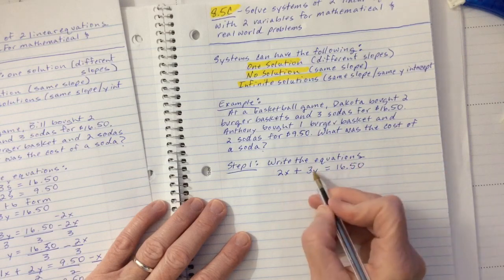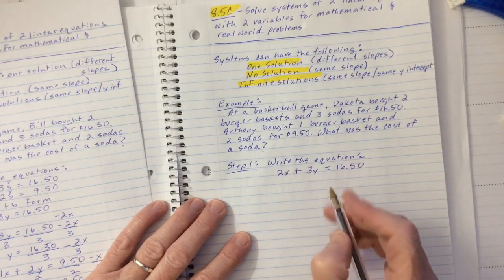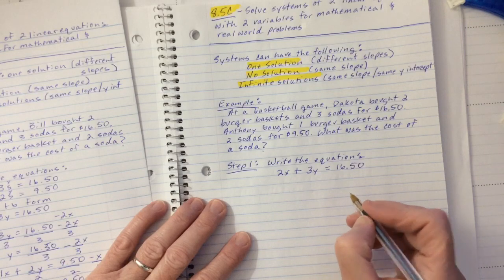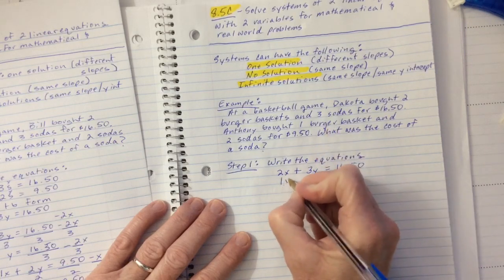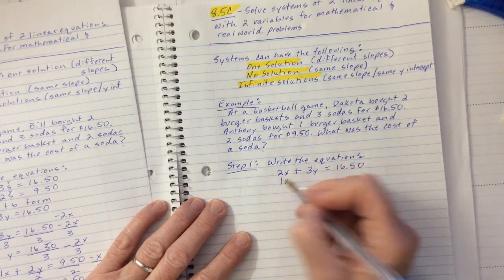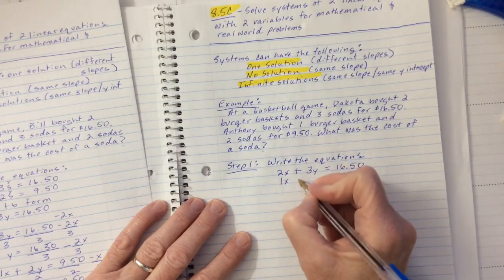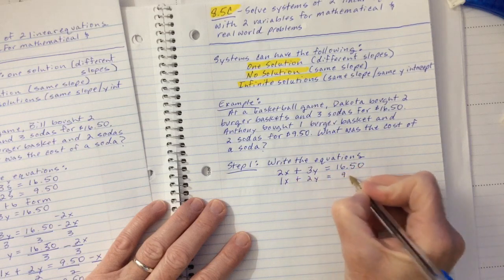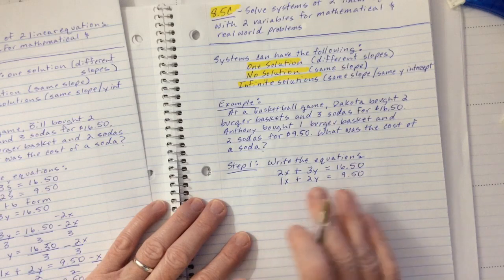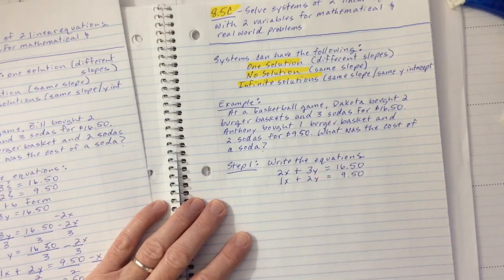But we don't know how much either one of these are. Anthony bought 1 burger basket, so that would be 1x, or just x. I'll leave the 1 there. Plus 2 sodas for $9.50. Now we have our 2 equations. We tried to do substitution yesterday, and that was too difficult. We will do that when I get back.